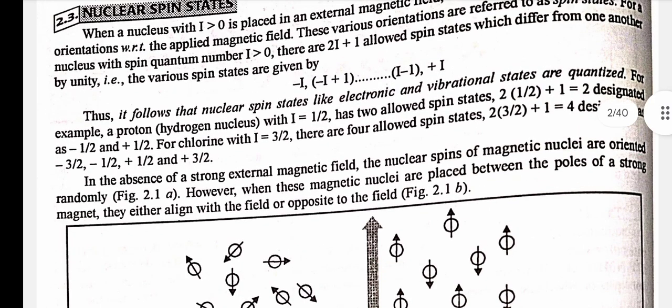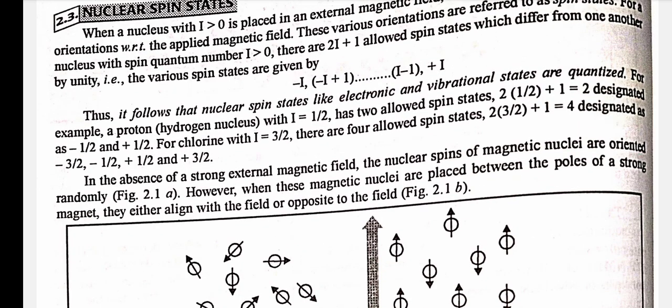Thus, it follows that nuclear spin states, like electronic and vibrational states, are quantized. For example, a proton with I equal to 1/2 has two allowed spin states, 2 times 1/2 plus 1 is equal to 2, designated as minus half and plus half. For chlorine with I equal to 3/2, there are 4 allowed spin states which are minus 3/2, minus half, plus half and plus 3/2.